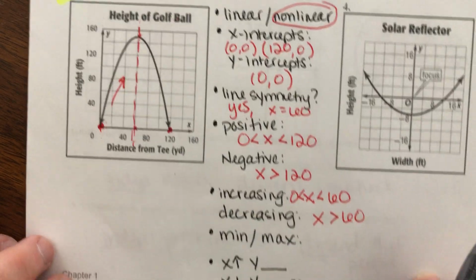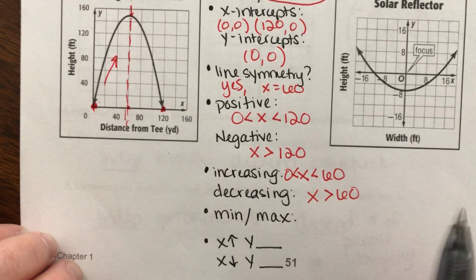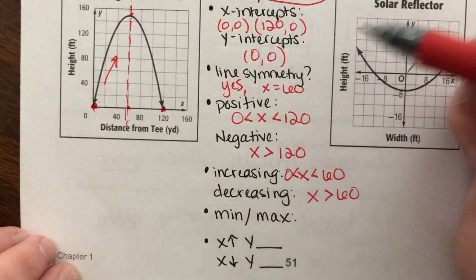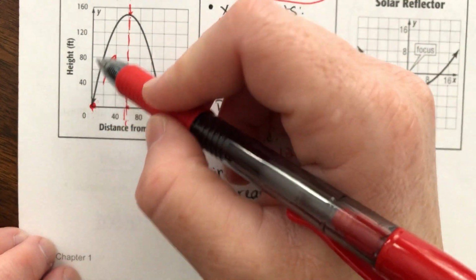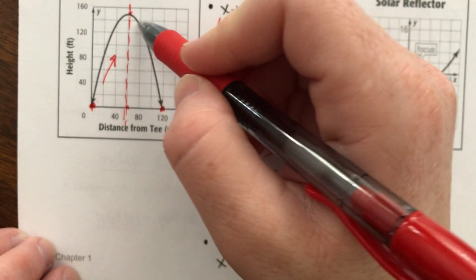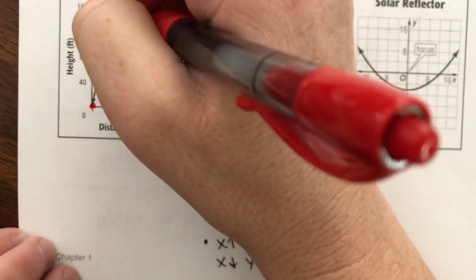Relative minimum and maximum, I told you that only happens when we change direction. Did we change direction here? Yeah, we just talked about it. We were increasing until we got to here, and then we started decreasing. So where is this highest point?